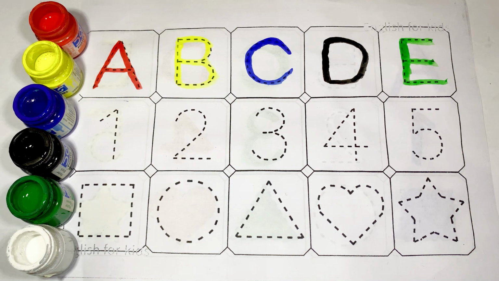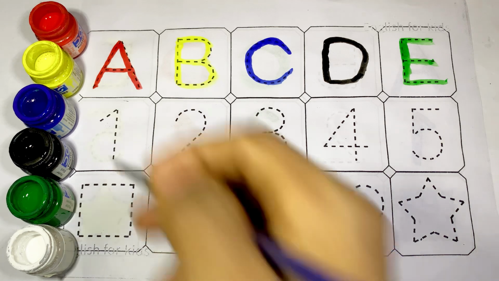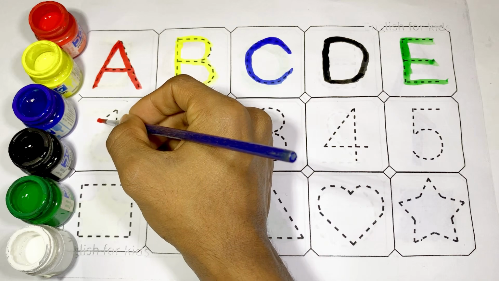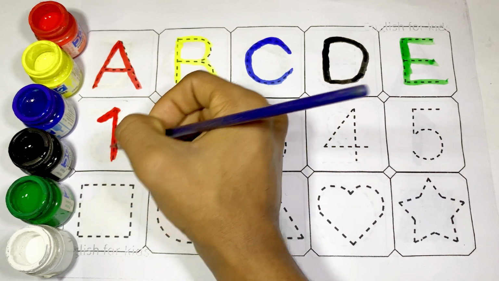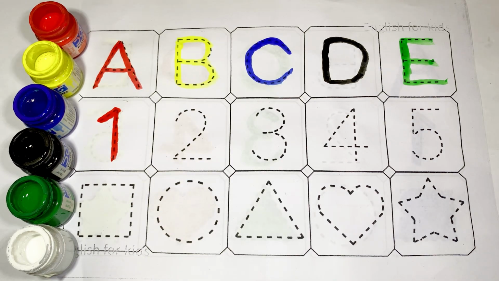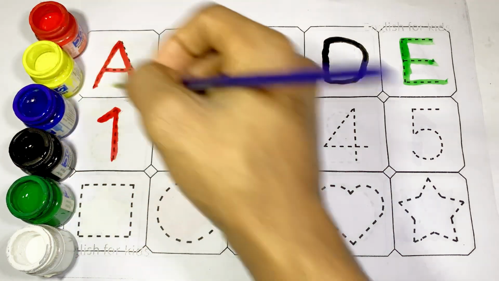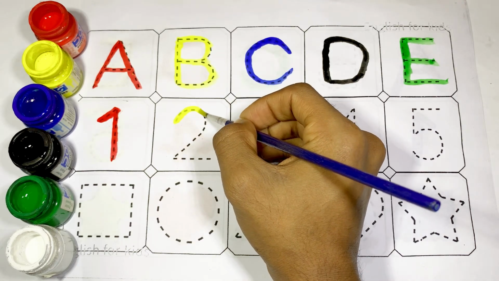Kids, next numbers. First is 1, the numbers of 1, and use red color. O-N-E, 1. Next is 2, the numbers of 2, and use yellow color. T-W-O, 2.